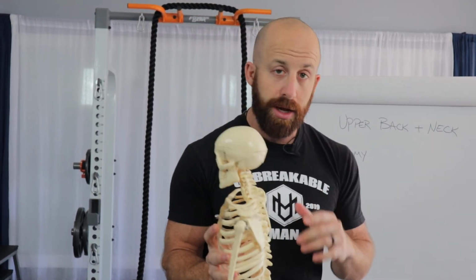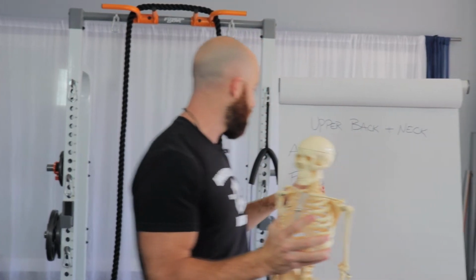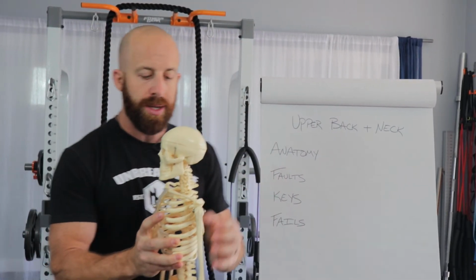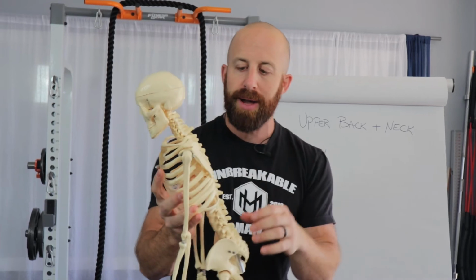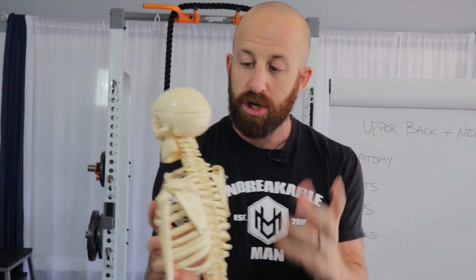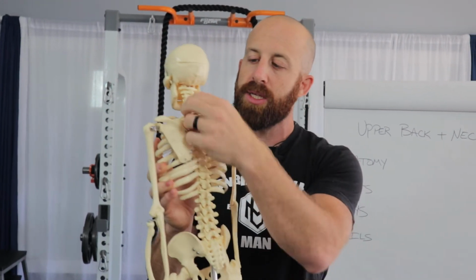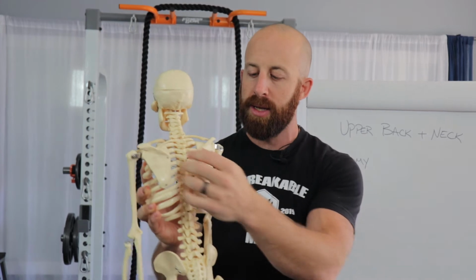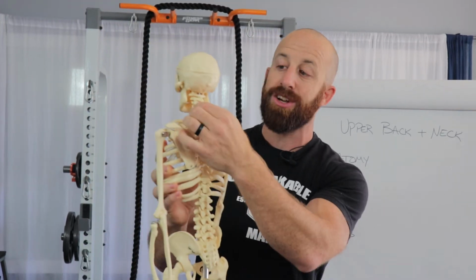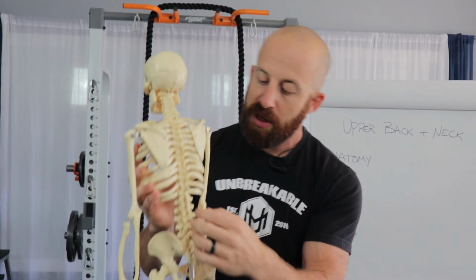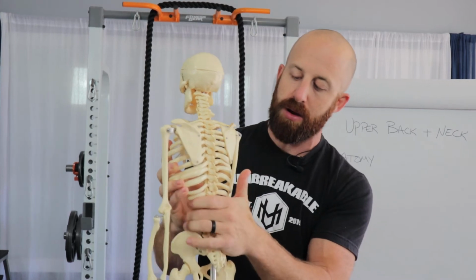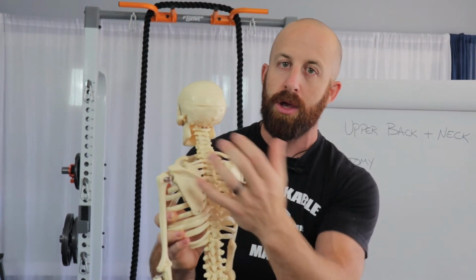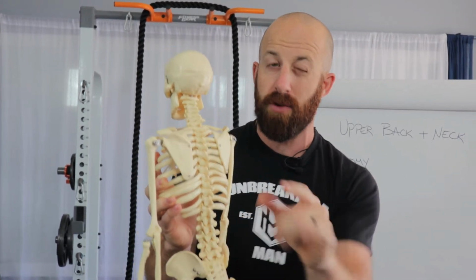Well, what's interesting about that, and that's actually kind of a key and a fault, if you will, is that a lot of times people think about their upper back as a stable structure. We actually want this area of your body to be the most mobile part of your rotation of your spine so that your lumbar spine and your neck are stable. So even though they appear more mobile here and here, we actually want them to be more stable. If you remember from the fix training video, that's what I'm talking about.